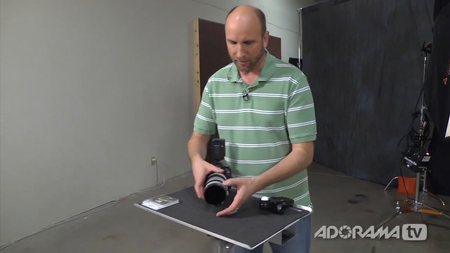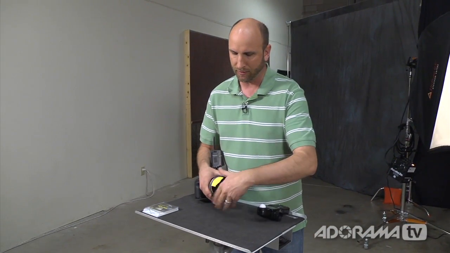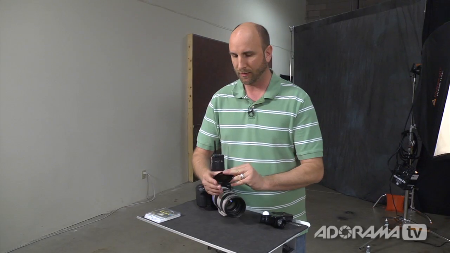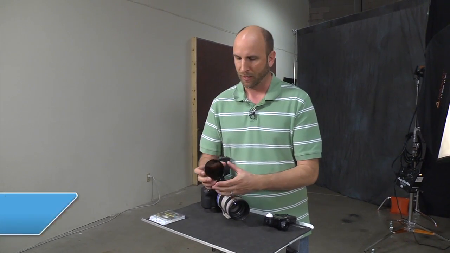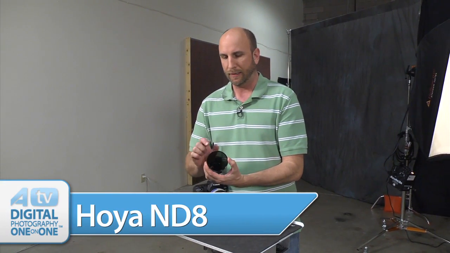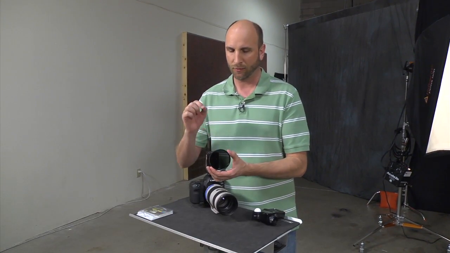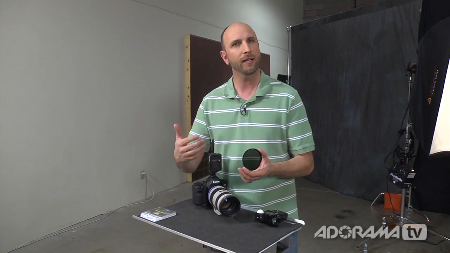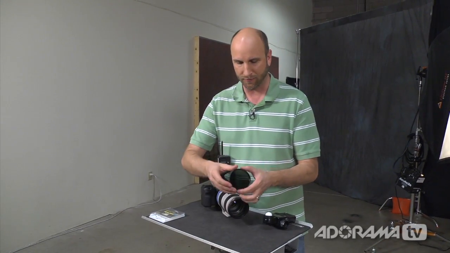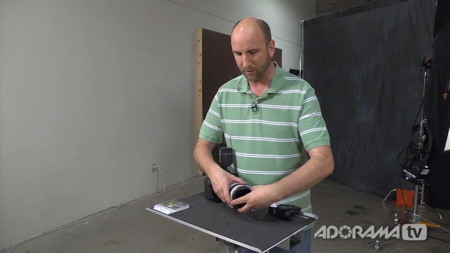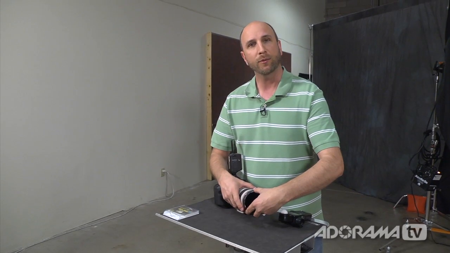Well, I've got a trick right over here. Now on the front of my lens, I have this thing right here. I'll take it off really quickly. This is a neutral density filter, and this one is a Hoya. It is an ND8, and what that means is it takes 3 stops of light out. So it's sort of like a fancy pair of sunglasses for my lens, and so it makes everything darker by 3 stops.